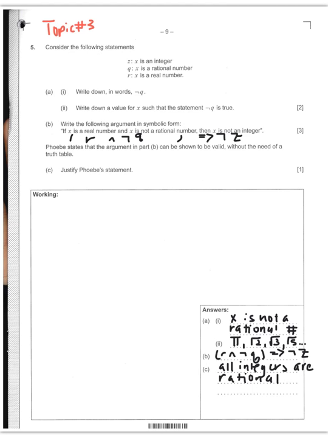Number 5 is from topic 3. We have some logic. So they give us three statements, Z, Q, and R. And part A, they want us to write down not Q. Remember, this little symbol here means not. So if Q is that X is irrational, then not Q would be that X is not a rational number or is an irrational number.